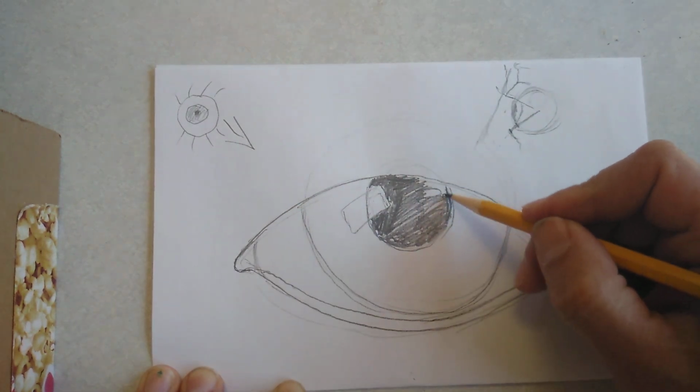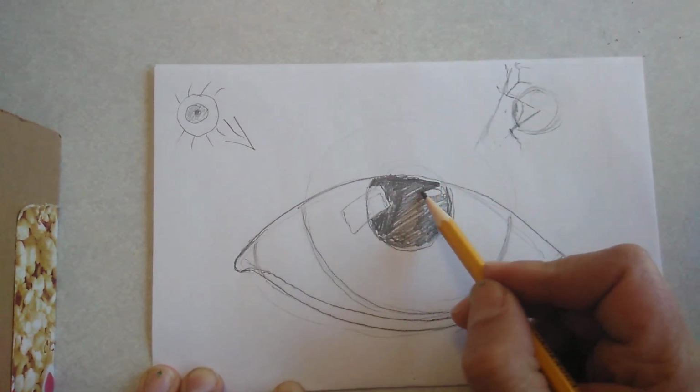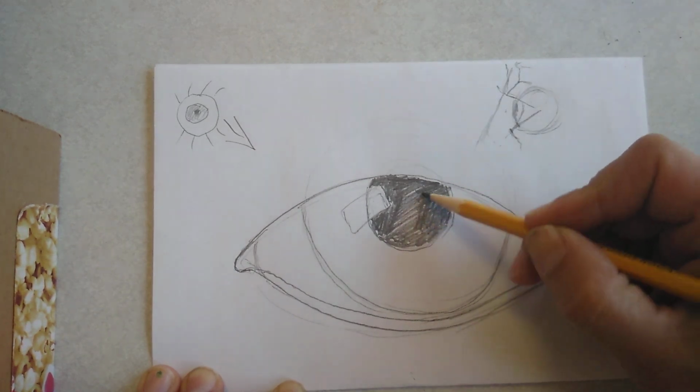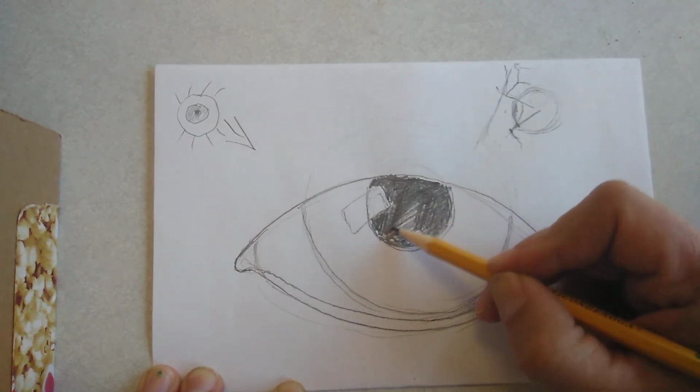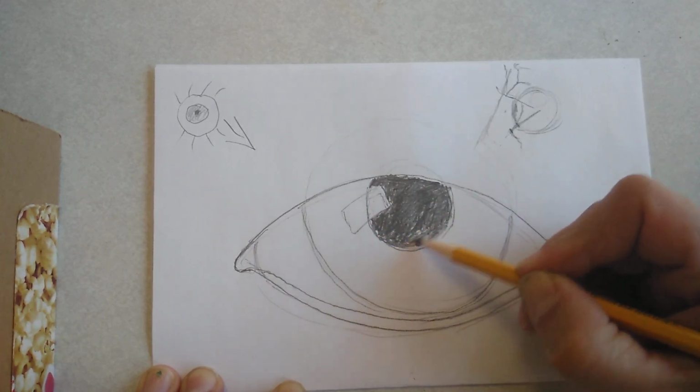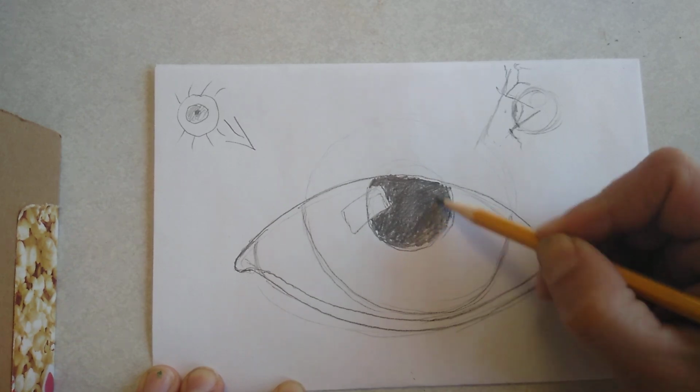And if you want the person to look evil, then they would probably make a smaller looking pupil. I'm drawing this eye kind of big, so it's going to take me a while to fill all this in, but the pupil would be completely black.